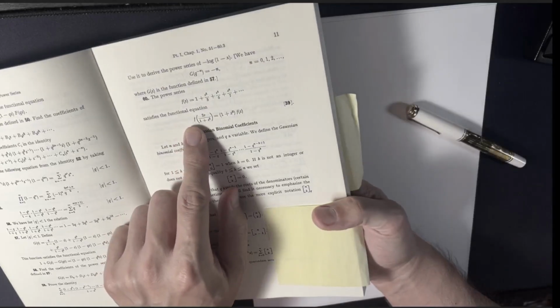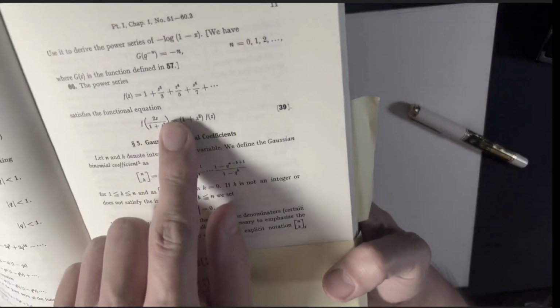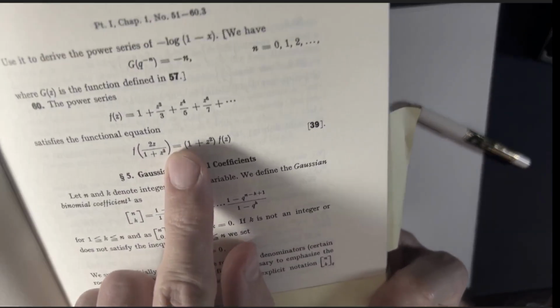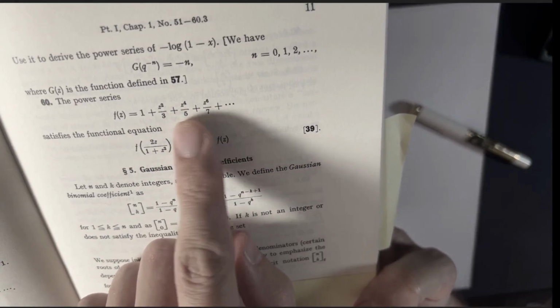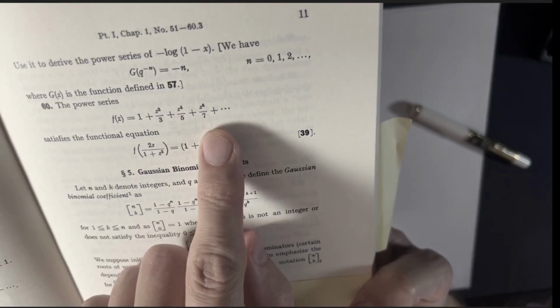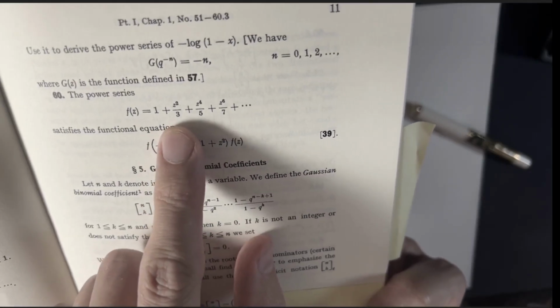So this latest one, what I'm going to work on today, gives you a power series which you might recognize as a logarithm. It's something like log divided by x, so that it shifts.